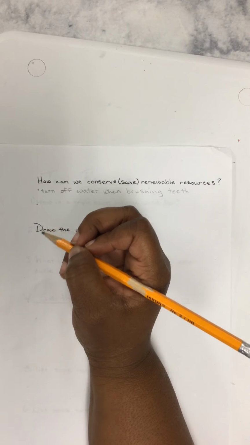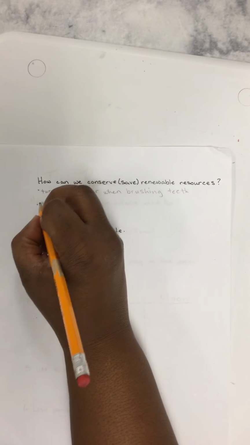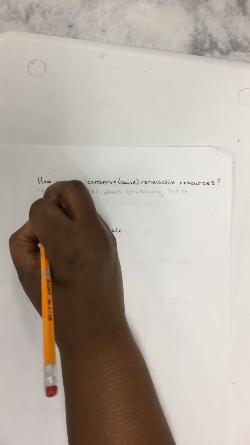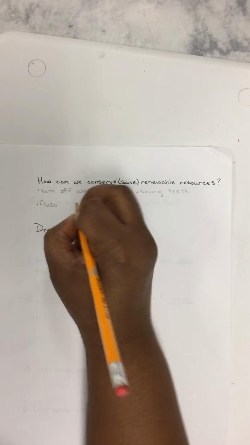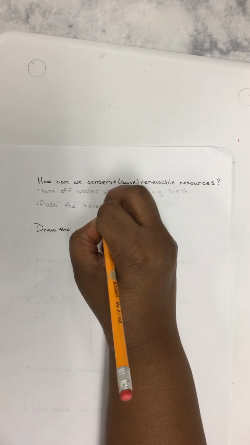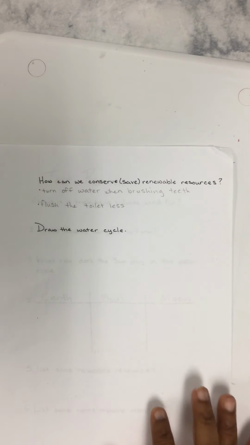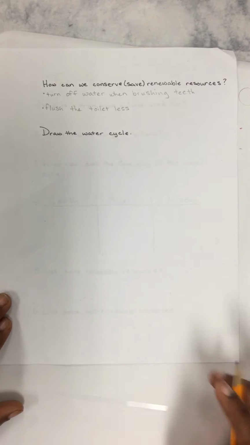And then one way, which I always found fun, was don't flush the toilet so much. When you flush the toilet, you use about 3 gallons of water every time, which adds up to be a lot throughout the day. And our very last question is drawing the water cycle.